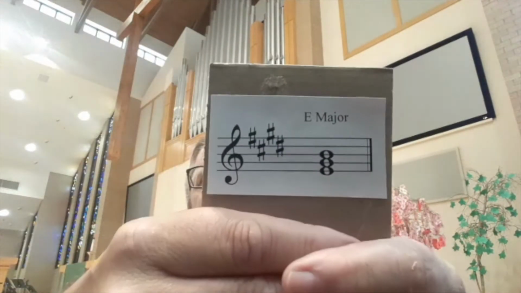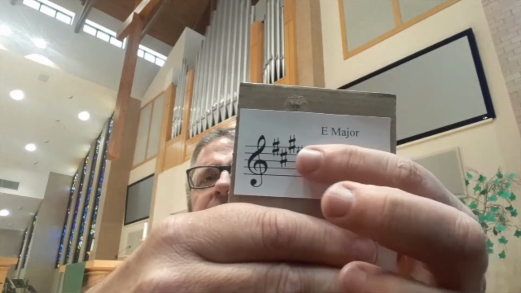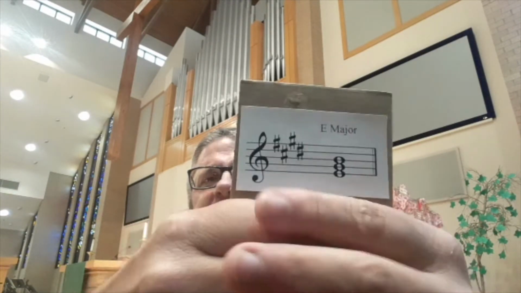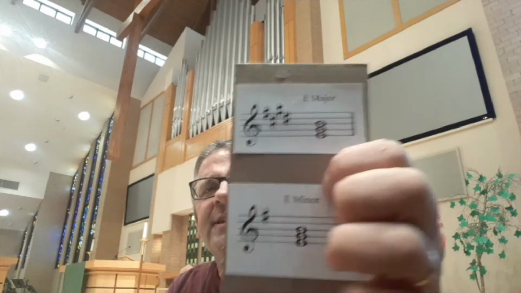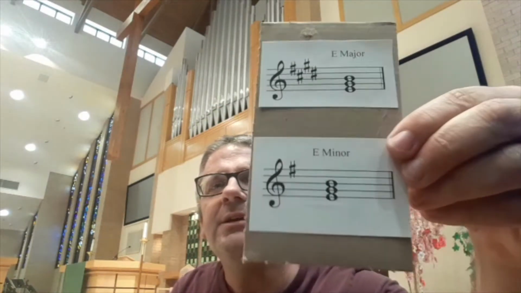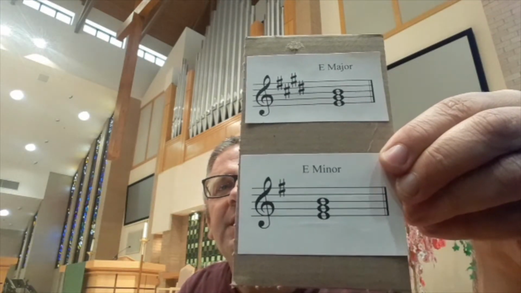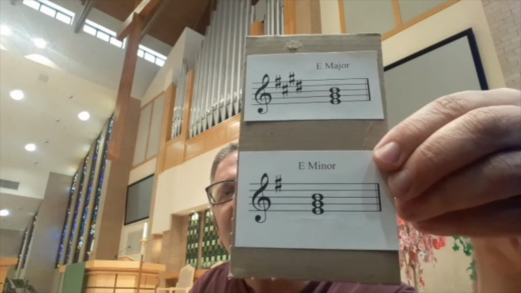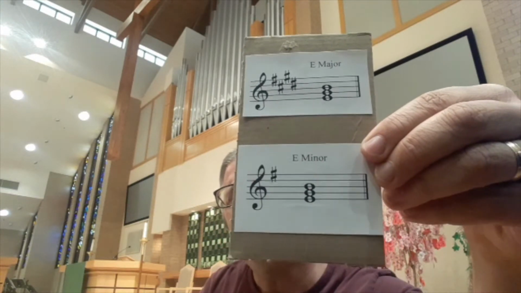Here is the key of E major. You see E major up there on top? And it has 4 sharps in it. Sounds like this. Below it is E minor. E minor has the same name, starts on E, but it's a minor key, and it only has 1 sharp. If you were to play these 2 parallel keys together, here's what you get.